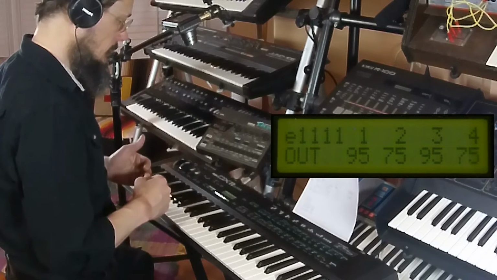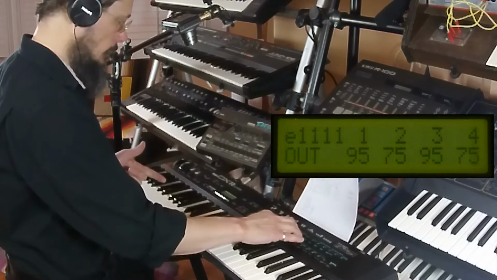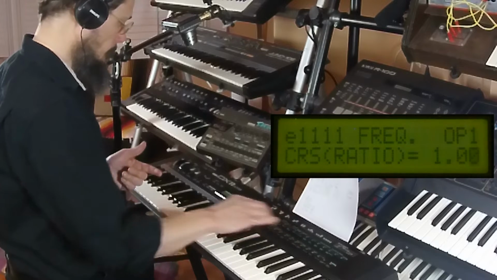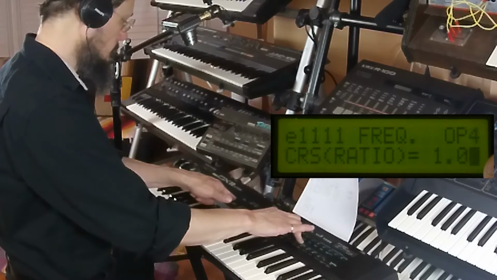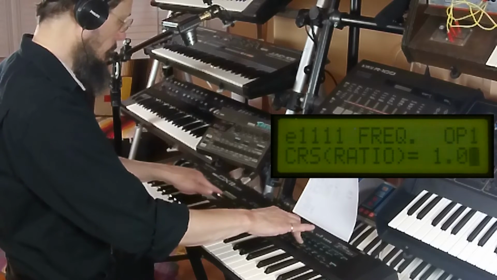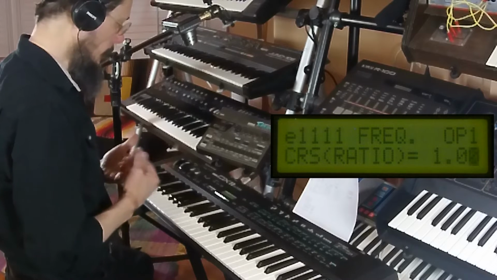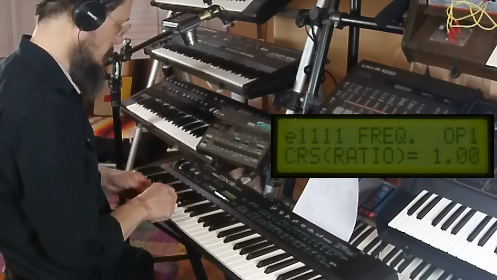So the next thing is to set the frequency ratios. I'll hit the coarse frequency button, and if I hit it multiple times, you'll see it cycles through the 4 operators. Operator 1, 2, 3, and 4. And the ratios are all set to 1. What that means is it just plays the fundamental, so the pitch of whatever key you're pressing down.